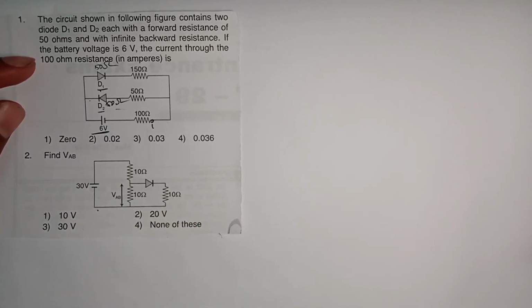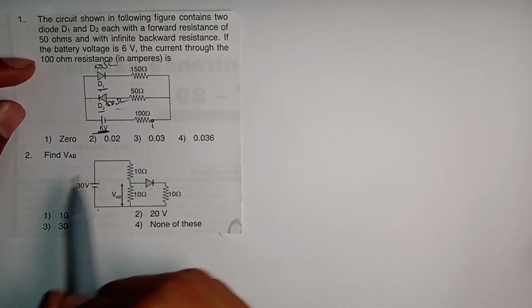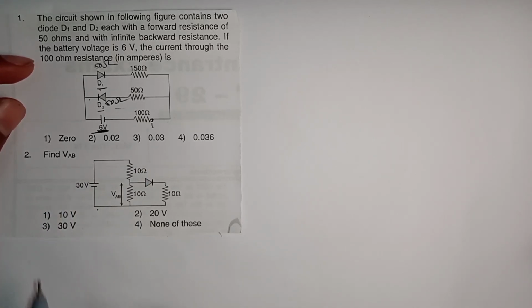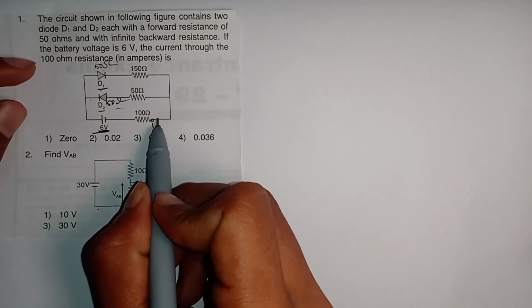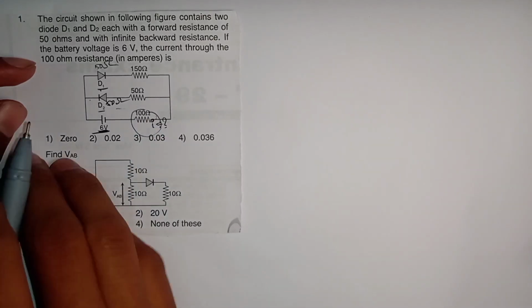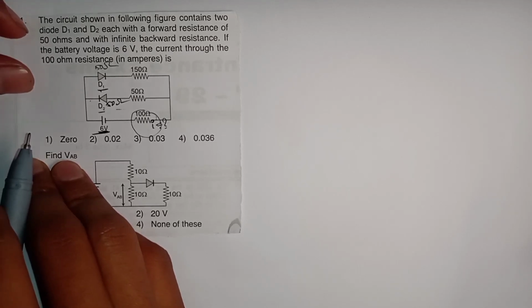If the battery voltage is 6 volts, the current through the 100 ohm resistance, in amperes, is what? They are asking how much current is going through the 100 ohm resistance.